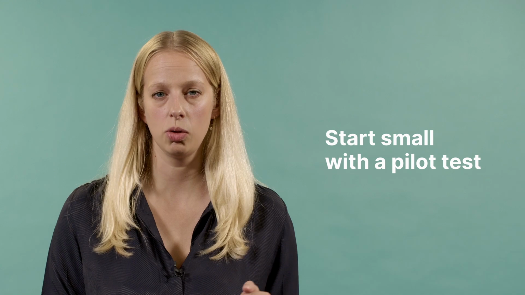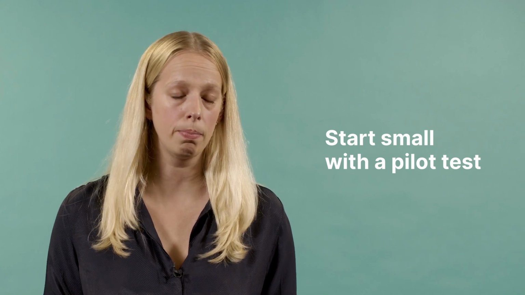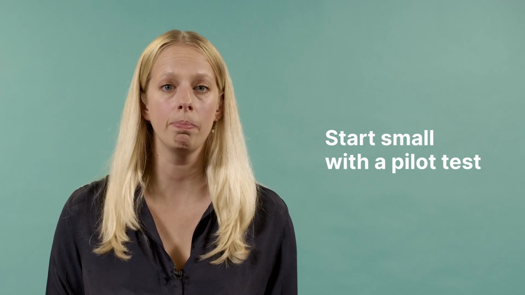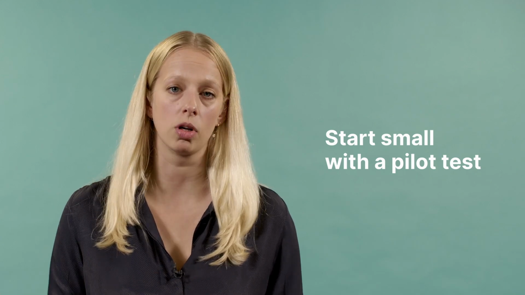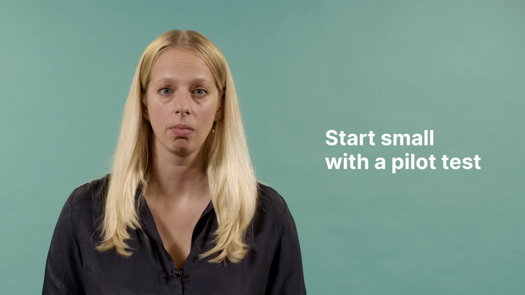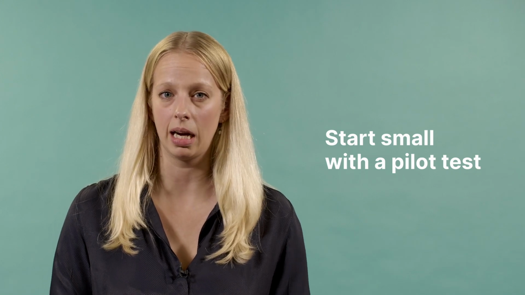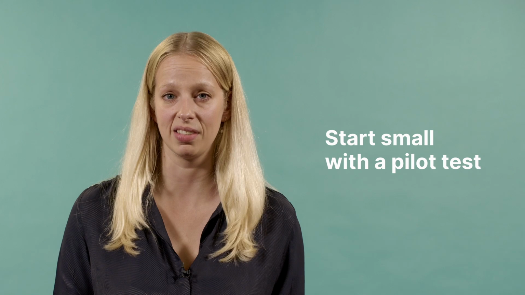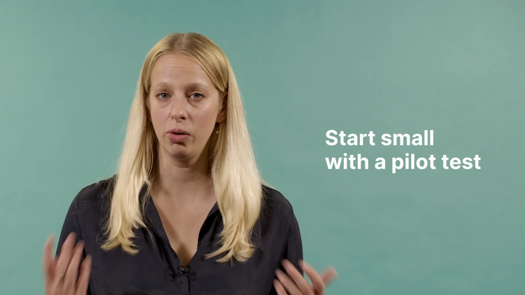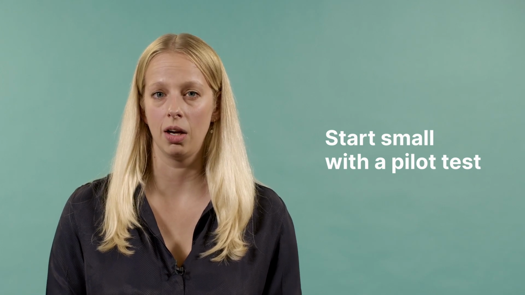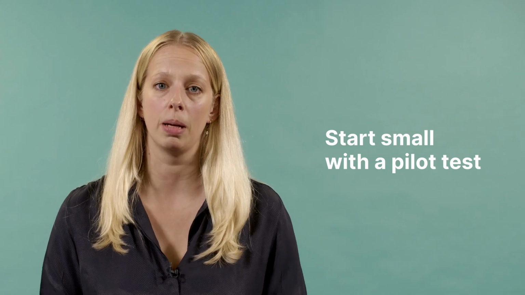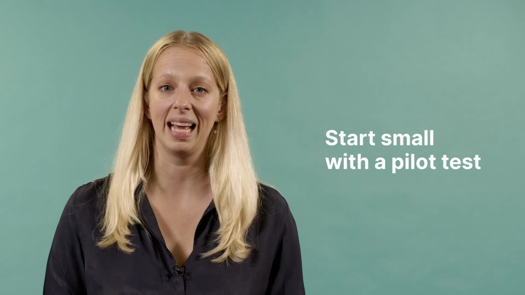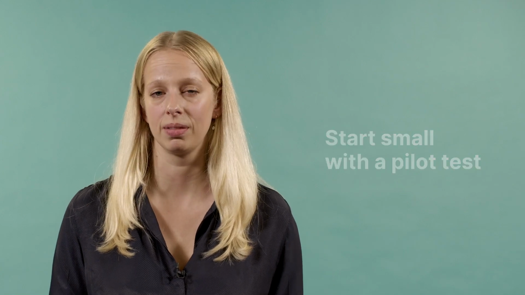I recommend that you select one department or one team to conduct a pulse survey before scaling up across the entire organization. Select a team or department that is open to new initiatives. By doing so, you can refine the survey process, get feedback from a manageable group, and learn from the experience.